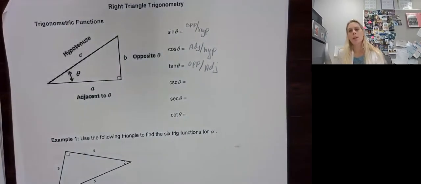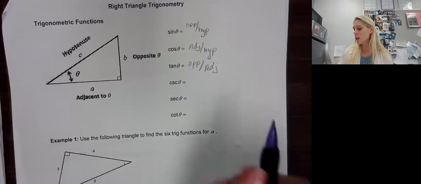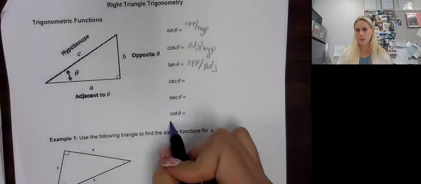Now, when it comes to our other 3 trig functions, we're going to talk about 2 ways because we need to talk about it as a reciprocal so that we can plug it in our calculator when we're able to use our calculator. And we'll also talk about it in a ratio standpoint of the opposite, adjacent, and hypotenuse. Because if you look at your calculator right now, you will see that there's only 3 trig functions on there: sine, cosine, and tangent.